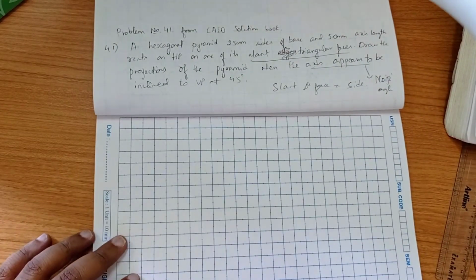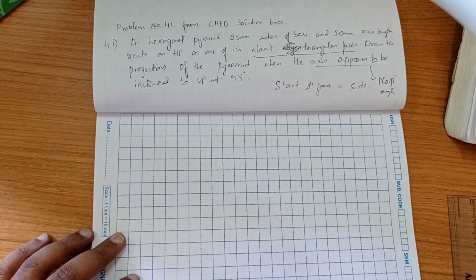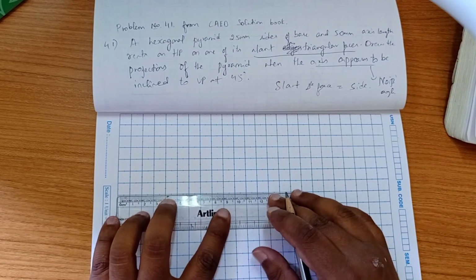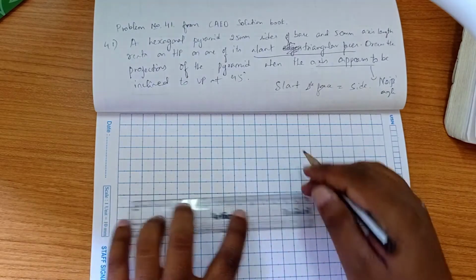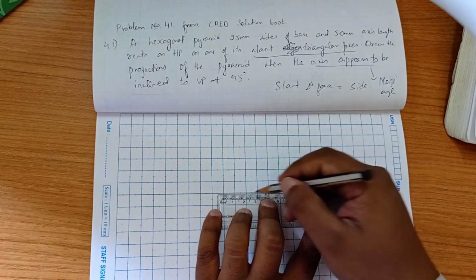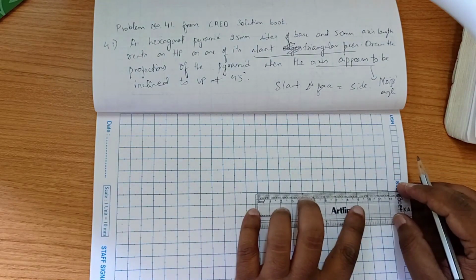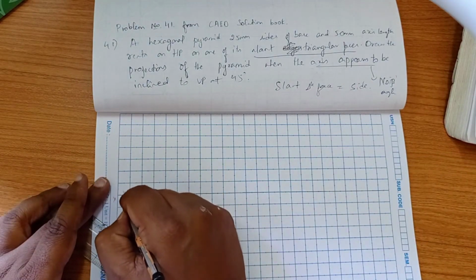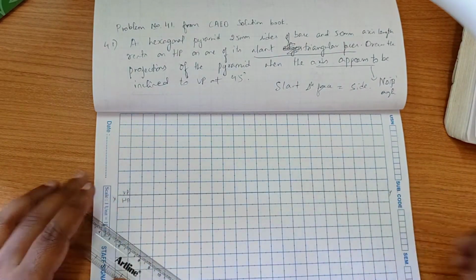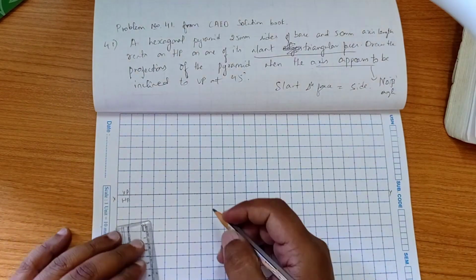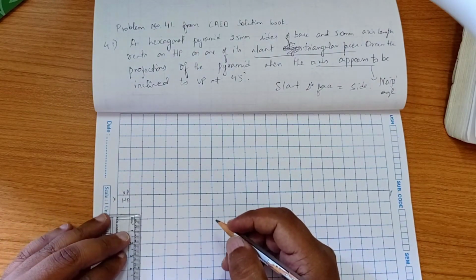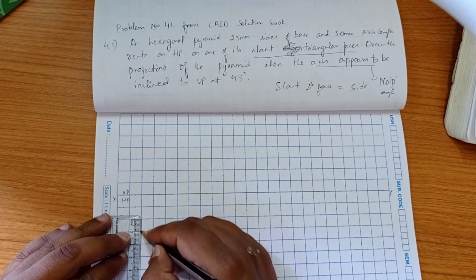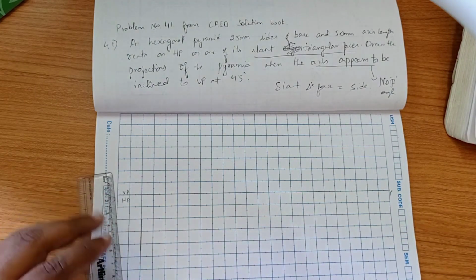So here first we have to construct a hexagon with respect to an edge. So 25 dimension.